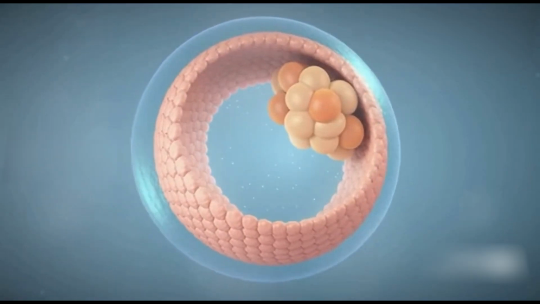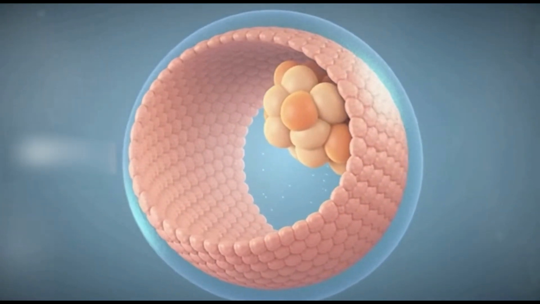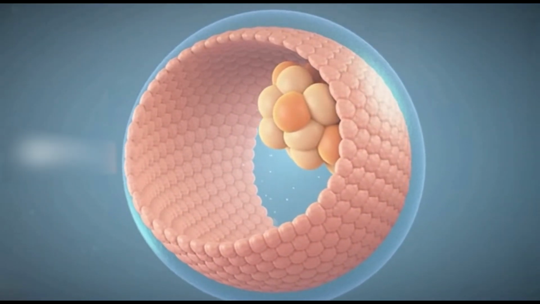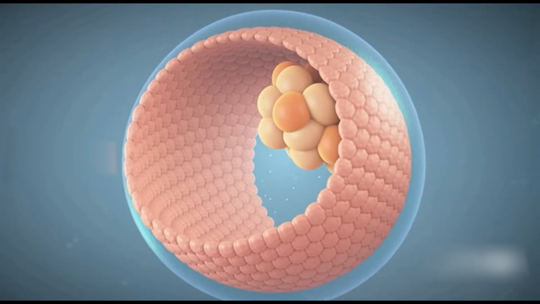Around 5 days after fertilization, the embryo forms a hollow sphere known as a blastocyst. The transparent shell you see is the zona pellucida, still holding the structure together. The outer ring of flattened cells, called the trophoblast, will later develop into the placenta.